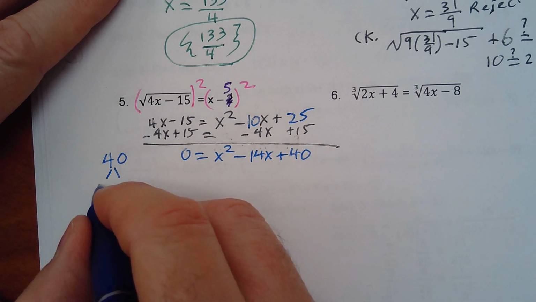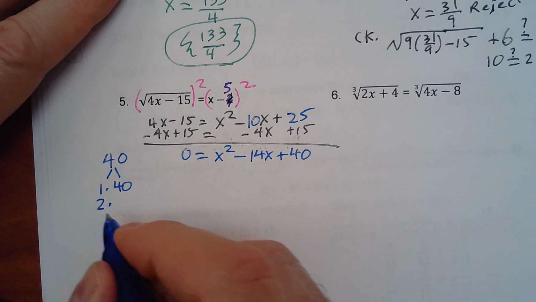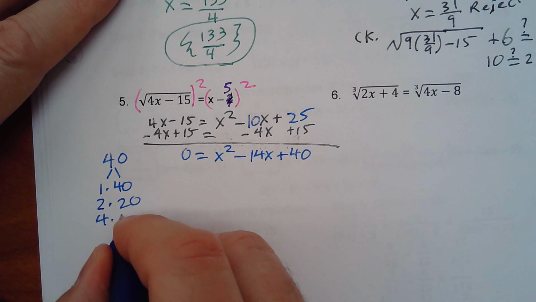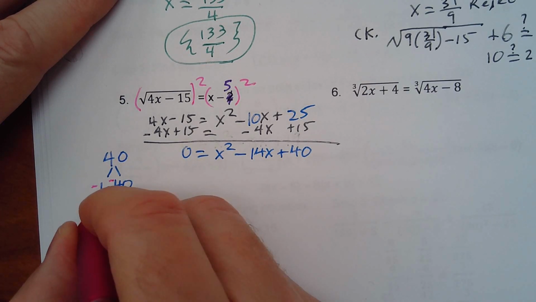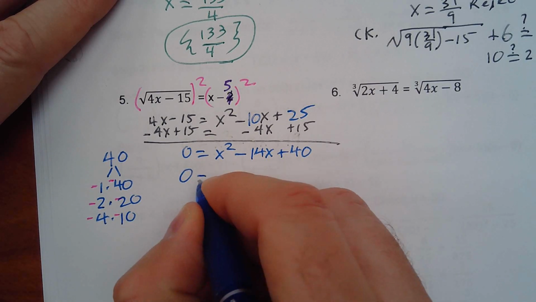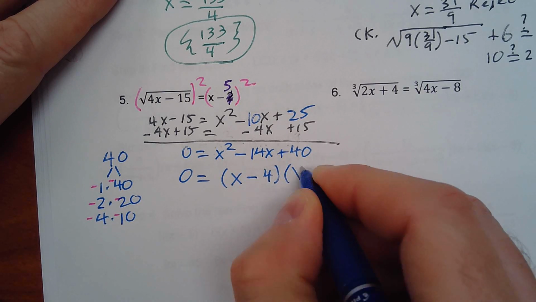Because if I do 1 times 40, that's 41. 2 times 20, that's 22. 4 times 10, that adds up to 14. We just have to make both of them negative to get my negative 14. And since the coefficient of the squared term is 1, that's going to be x minus 4 times x minus 10.